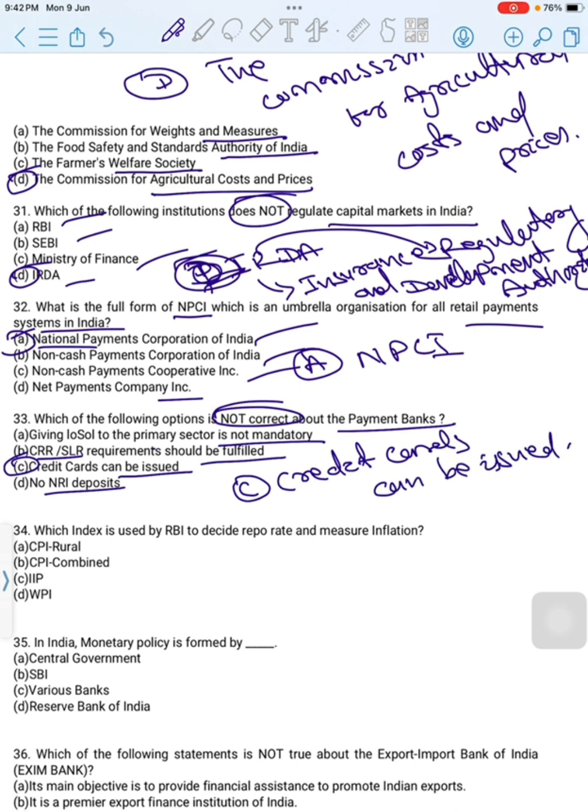Payment banks cannot lend or offer credit advances to customers like traditional banks. They can issue cheque books and debit cards but not credit cards. Also, unlike traditional banks, you can keep only a limited sum in a payment bank account, currently capped at 1 lakh per account. Then the correct option is option C.